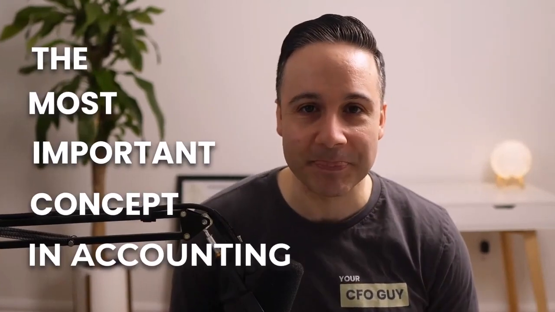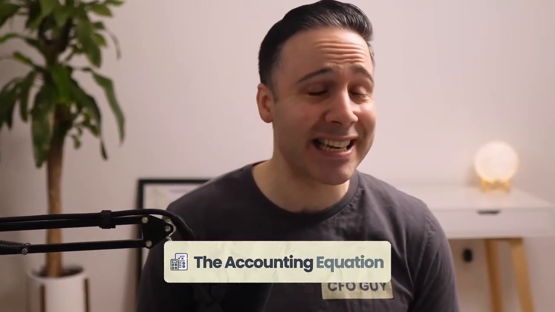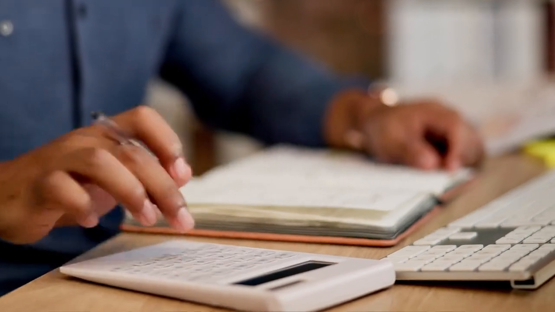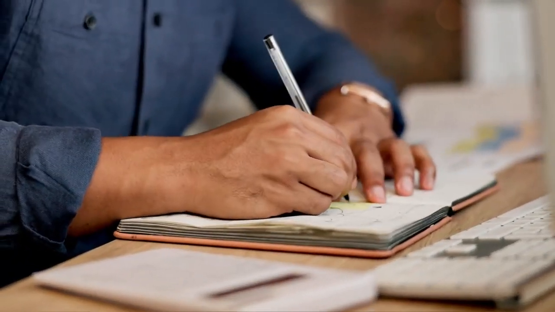This is the most important concept in accounting. In fact, it's so popular, it literally has the name the accounting equation. It's the first thing that you'll learn in a college accounting course, and for good reason. So much of finance and accounting revolves around this equation. And today, we're going to explain what exactly it means and why it's useful.